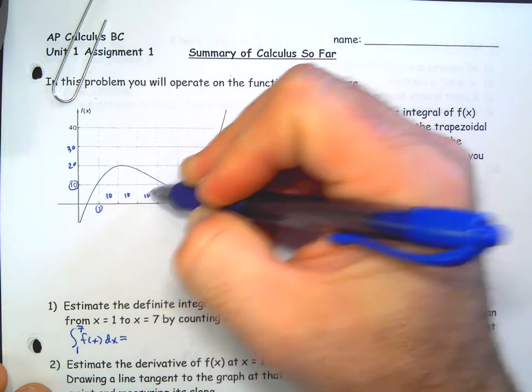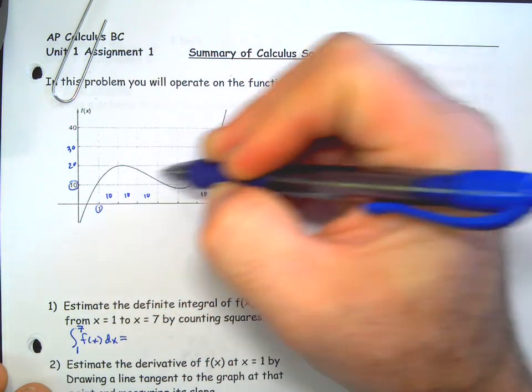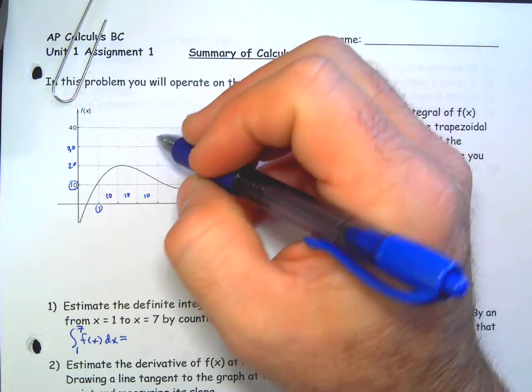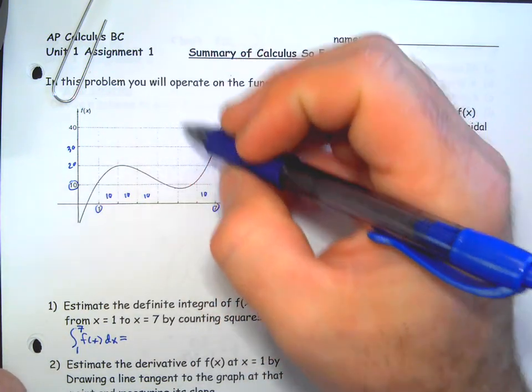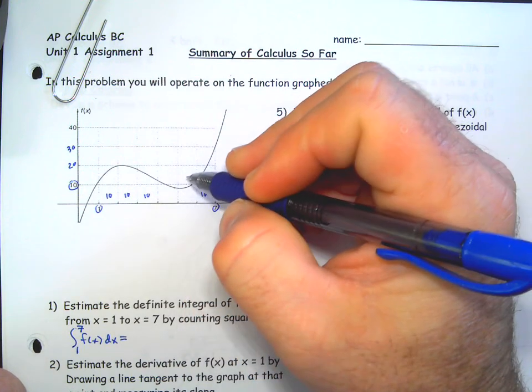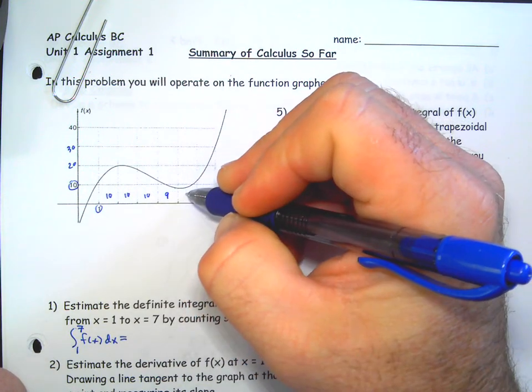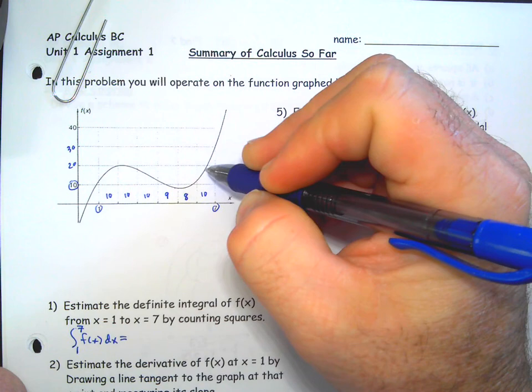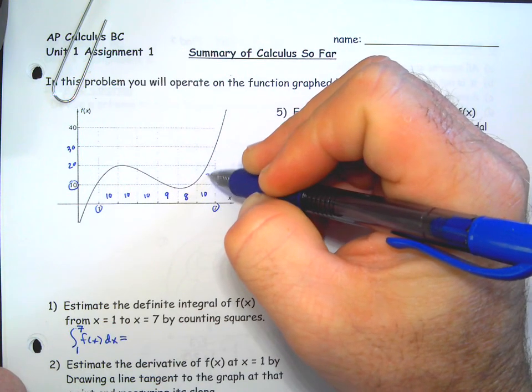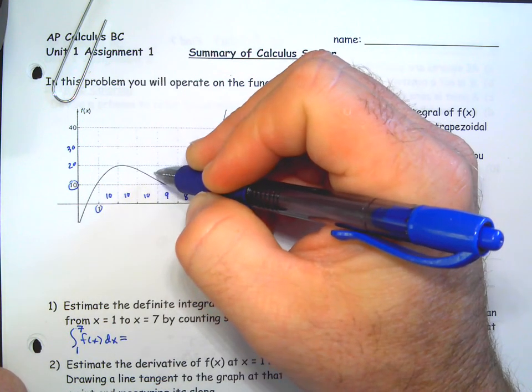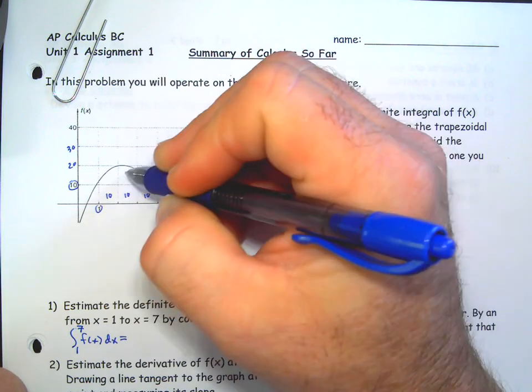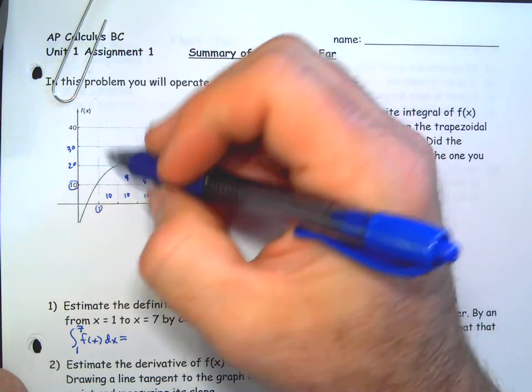10, 10, 10. And then you might say this is like 9 and this is like 8 and maybe this is like 7. This is about half, so maybe about 5. This looks like it's about 9. Maybe this is about 7.